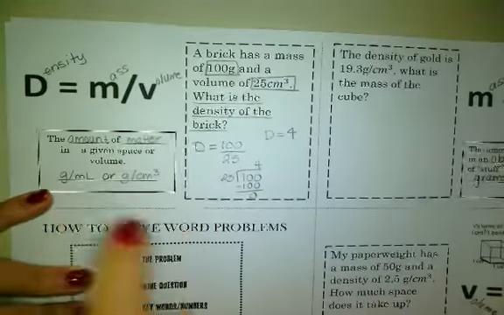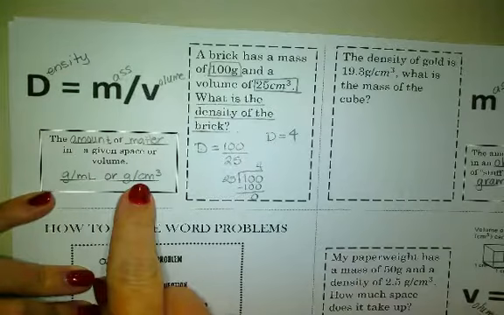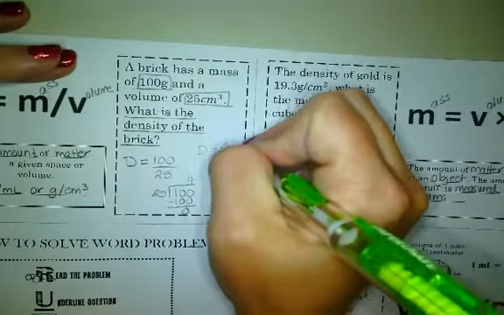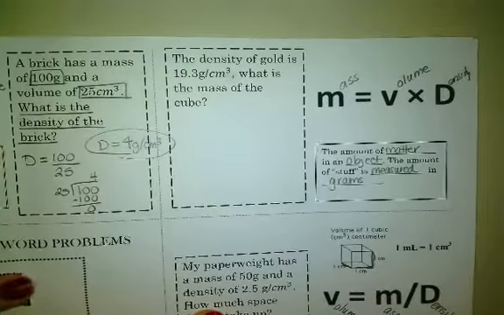And if you remember correctly, it's always written in either grams per milliliter or grams per centimeters cubed. In this situation, we're talking about grams per centimeters cubed, so we will put it in centimeters cubed like that. So there's your answer. Always circle your answer, or if you see it on the multiple choice, you pick it. So let's go ahead and move over to mass.